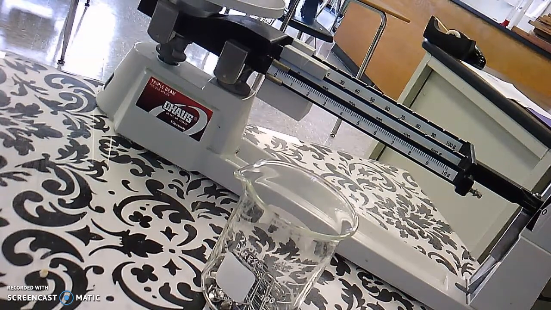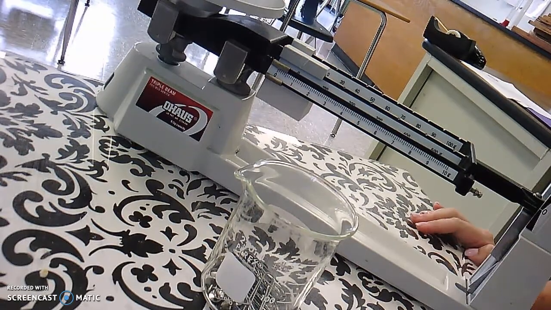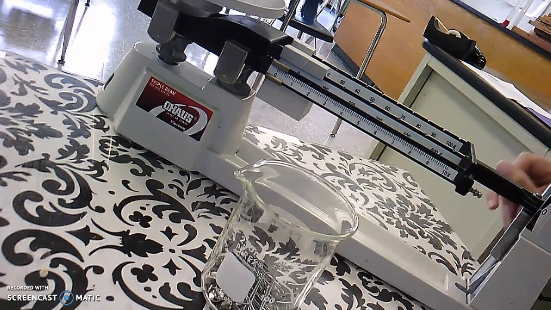All right, so just a quick demonstration with mass. I have a triple beam balance here. We will be doing this in class and in person, and you will be doing this hands-on. But for video purposes, I have set this up on my desk and turned my camera every which way so that you can kind of see this.